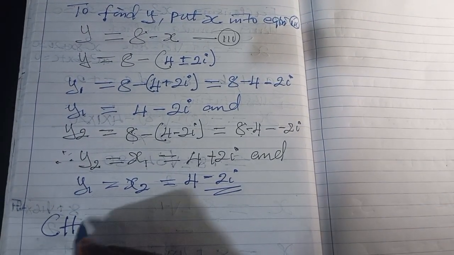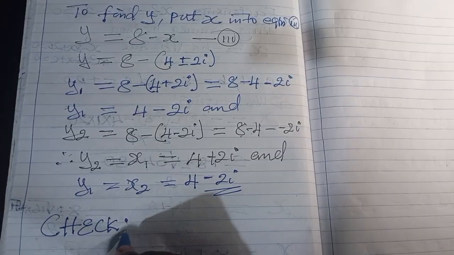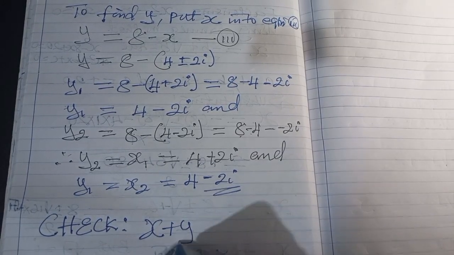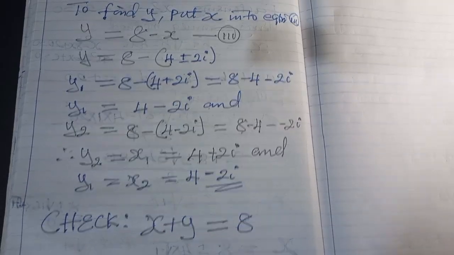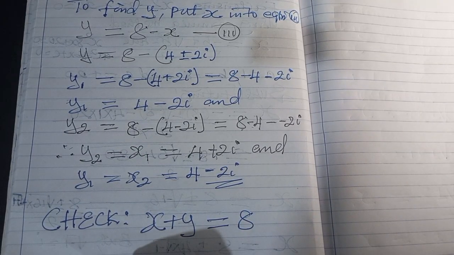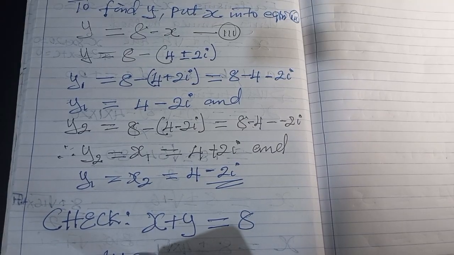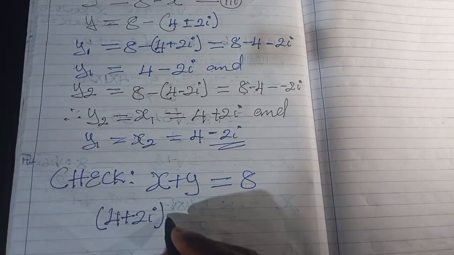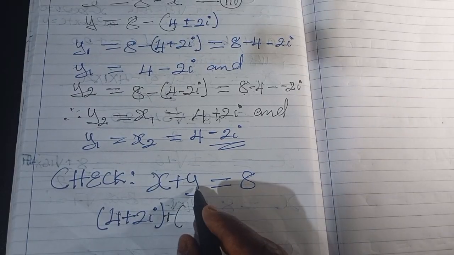Let's say we had that x plus y is equal to 8. Now, let's say our x1 is 4 plus 2i, plus our y1.